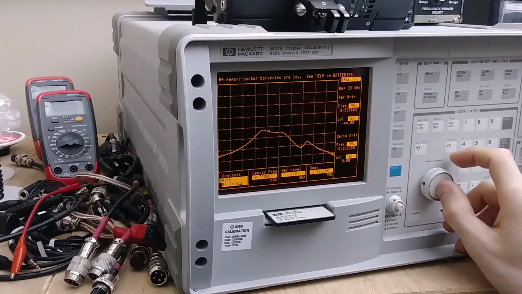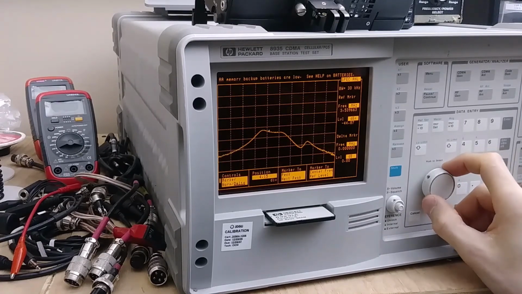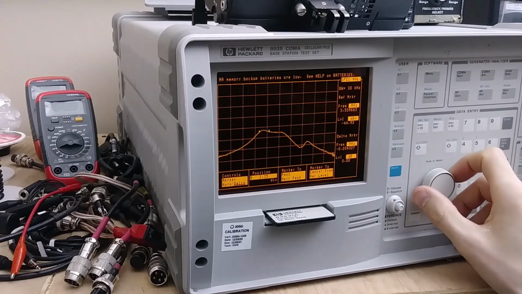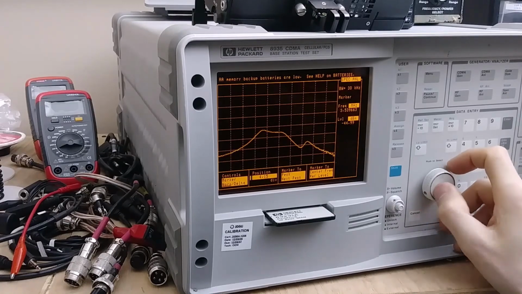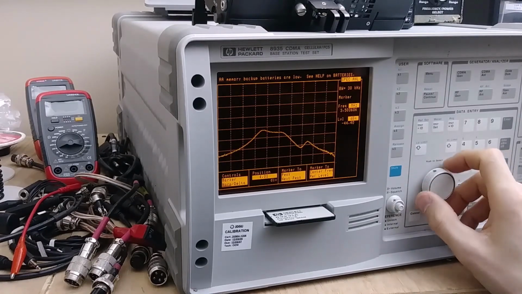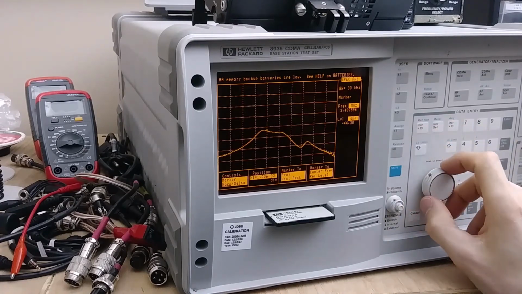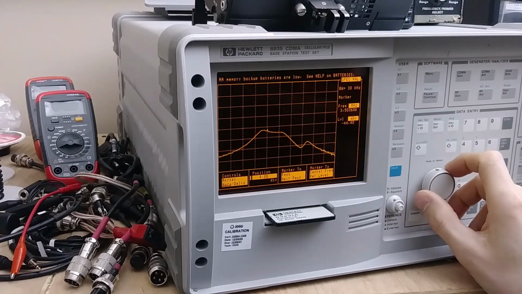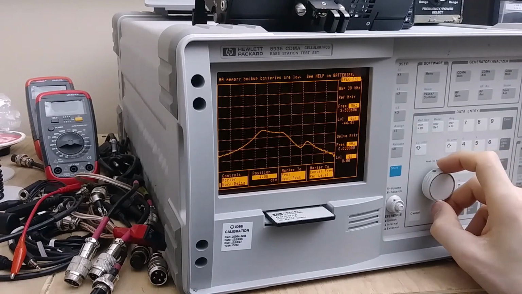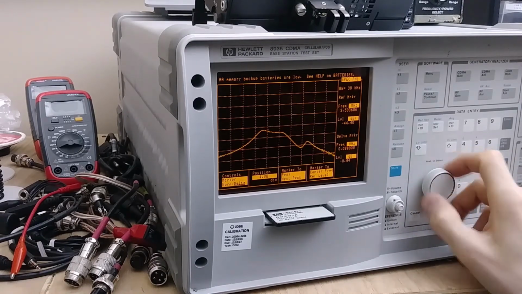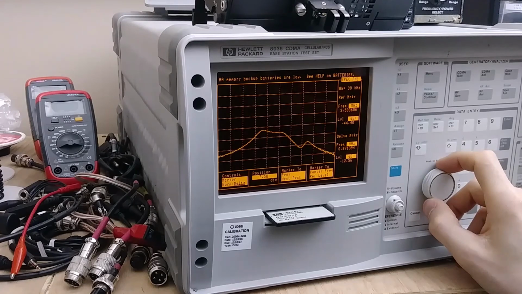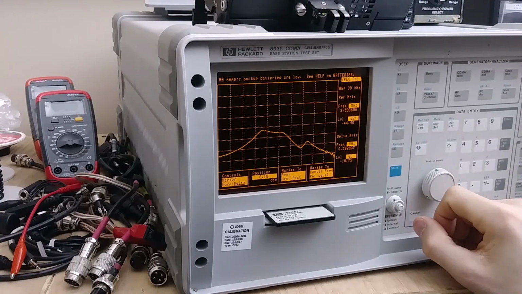Then we'll bring the marker up and highlight both the band edges. There's our bottom around 3500, and then I'll change the delta marker and put that up to about 4 megahertz, which would be 500 kilohertz higher.